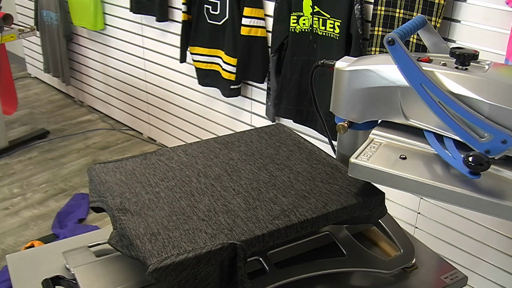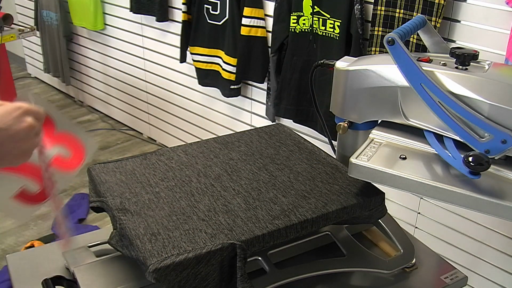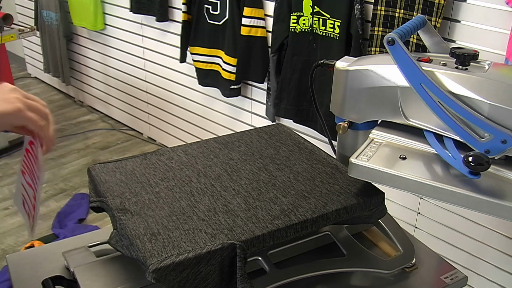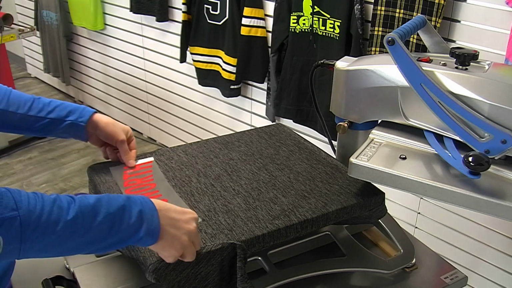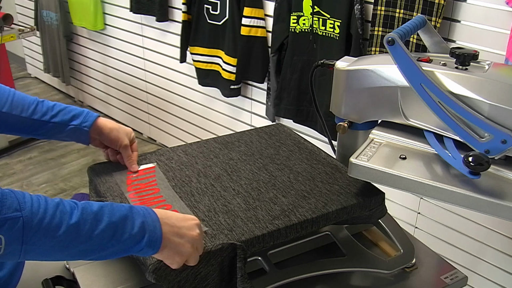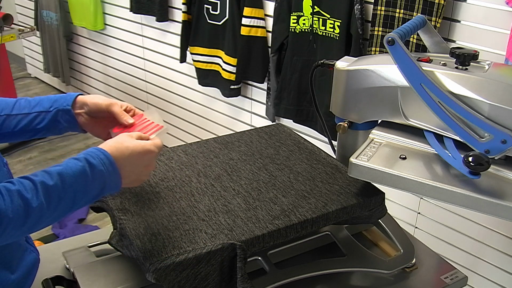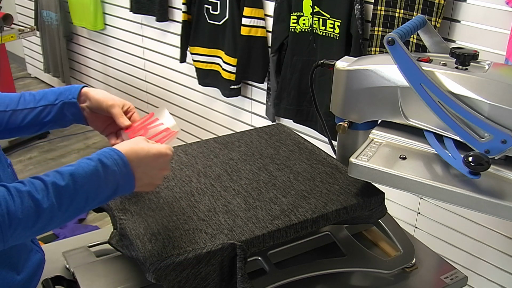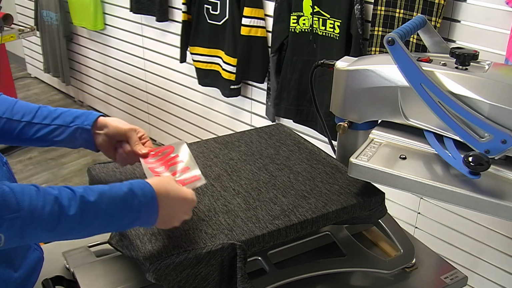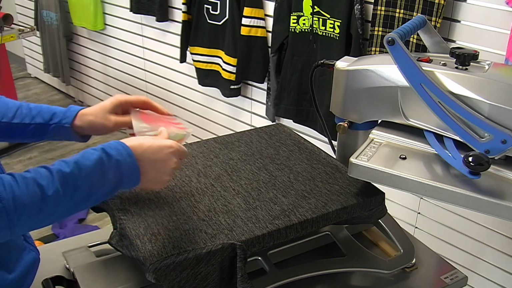And then we're going to grab our name and number set and position our design. Now, you can purchase laser alignment tools to sit separate from the machine to be able to use that. A quick tip I like to do is finding the center is often the most difficult part, especially for a long name. I like to fold it back to back and put a little crease in it.